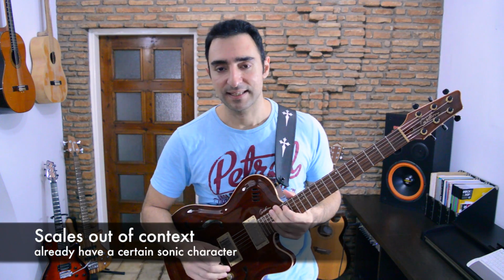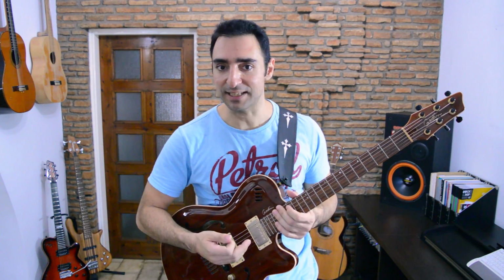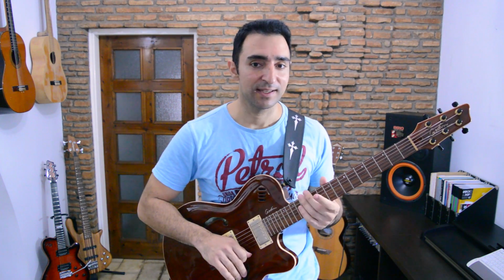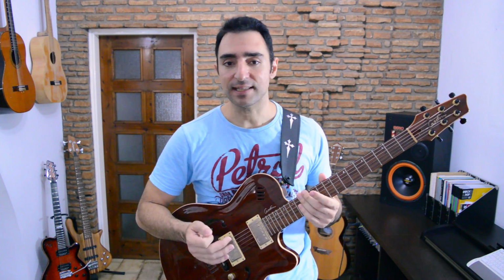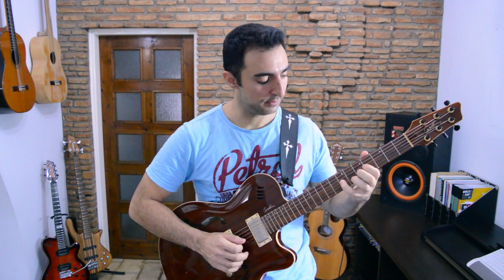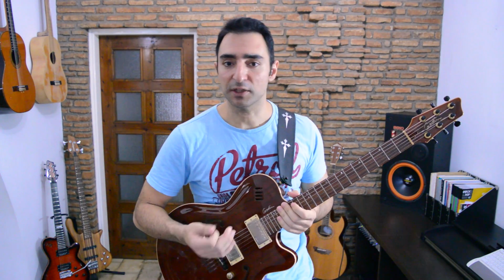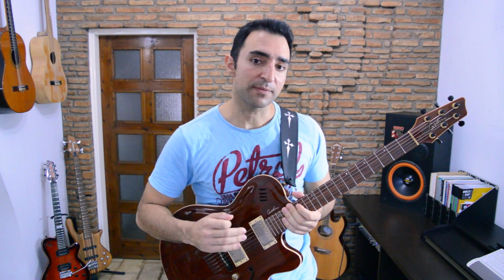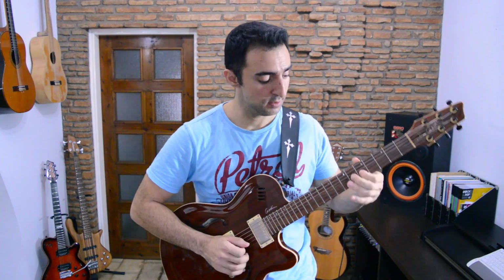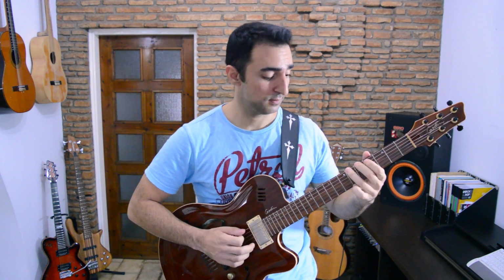Even out of context, a scale does have a certain sonic character because of its intervallic structure. In other words, the distance in pitch between its notes. A scale with mostly half steps and whole steps, like this one, sounds a lot different from one with bigger intervals, like this one, or this one.